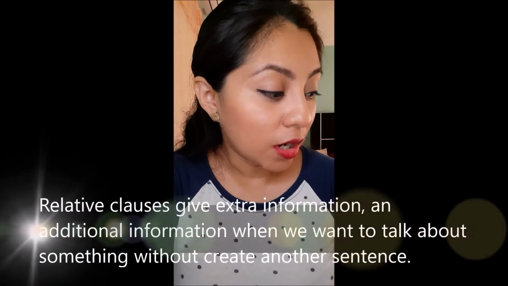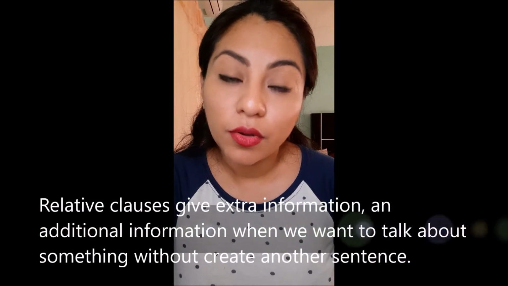Relative clauses give us extra, additional information when we want to talk about something without creating another sentence. Es decir, las oraciones relativas nos sirven para cuando queremos hacer dos oraciones o mencionar información específica de algo o de alguien y no mencionamos otra vez el nombre de la cosa o de la persona, ¿ok?